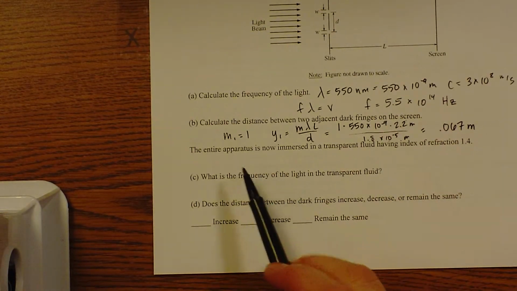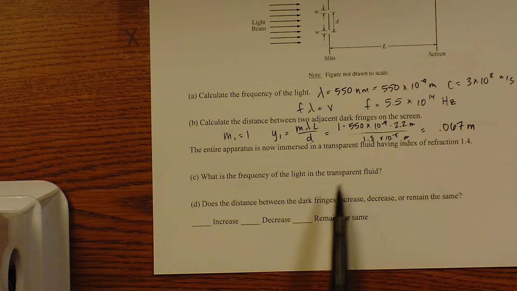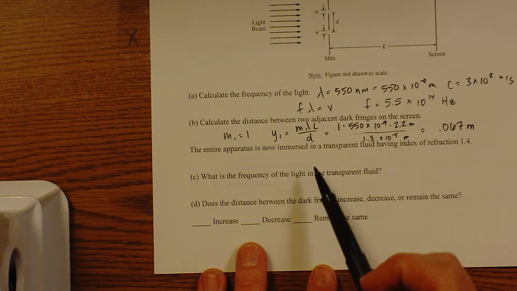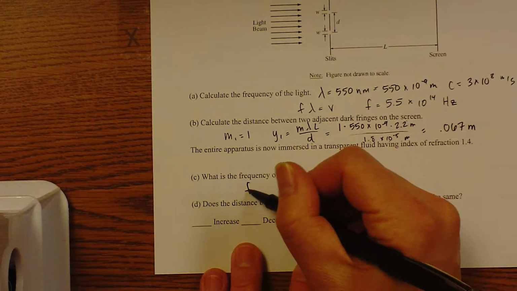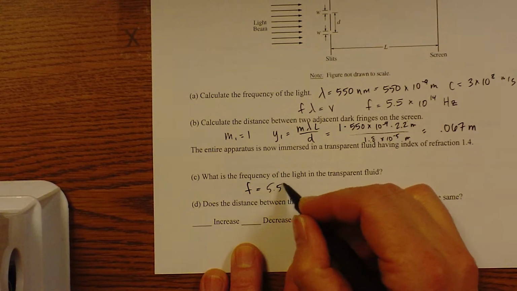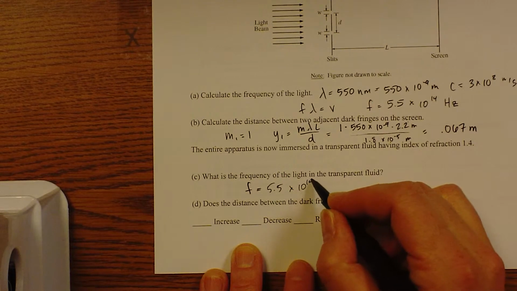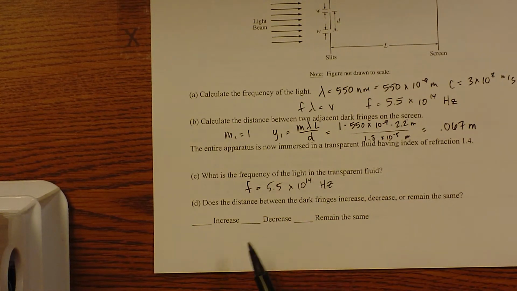The entire apparatus is now immersed in a transparent fluid having an index of refraction of 1.4. C, what is the frequency of the light in the transparent fluid? Well, frequency doesn't change, so it's the same as A. It's 5.5 times 10 to the 14th hertz. D, does the distance between the dark fringes increase, decrease, or remain the same?